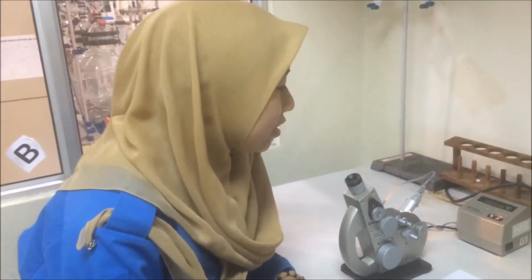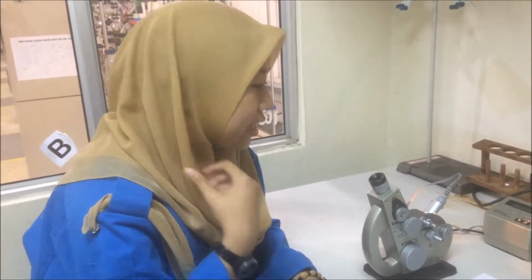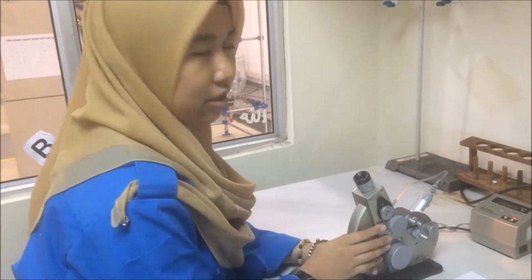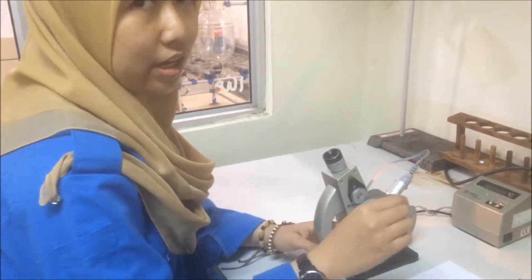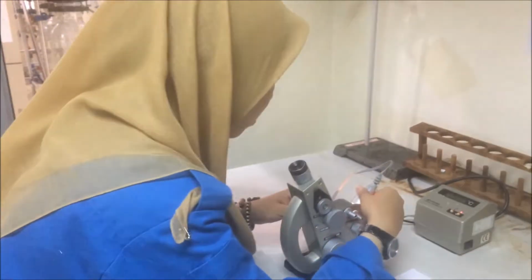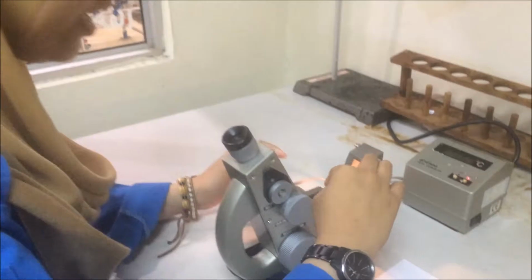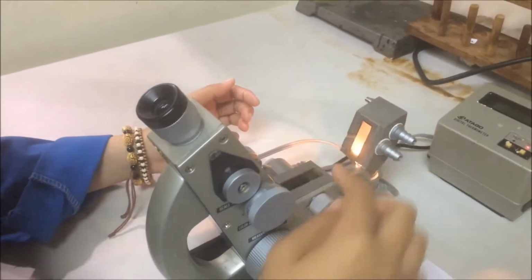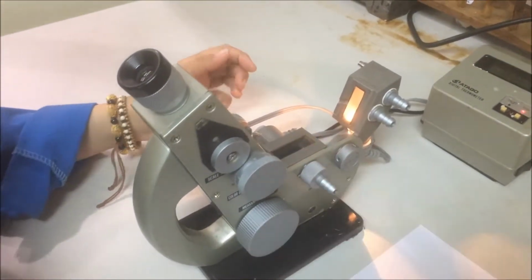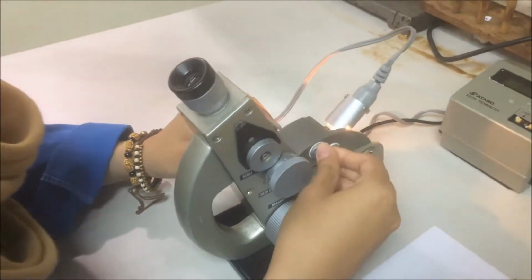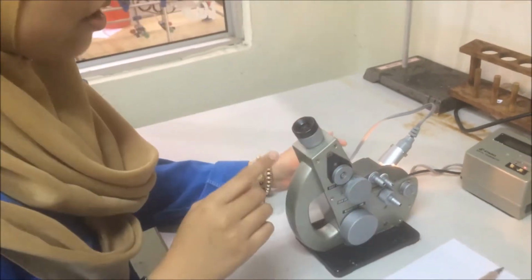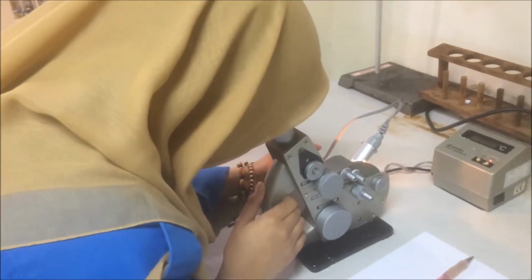Next, we will check the refractive index from the top and bottom samples that we get from the bubble cap distillation. So, how to use this refractometer is firstly you take the sample and put it here until it covers all the glass surface. Then you close it, and then you start to read the refractometer value.